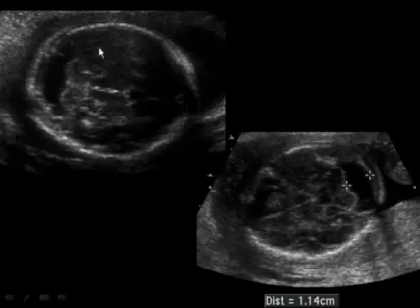Here's a megacisterna magna, a large amount of fluid in the posterior fossa cisterna magna region. Notice the little crossing septations here and here. The measurement is 11 millimeters, but we have a well-formed cerebellum and a midline vermis.